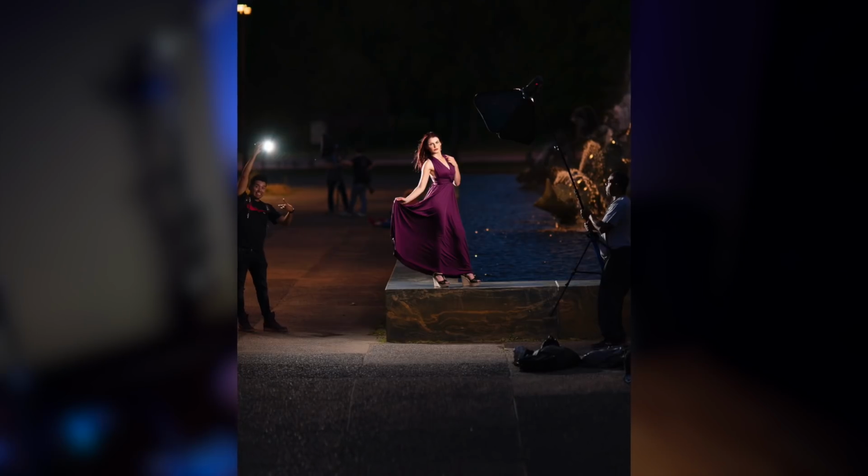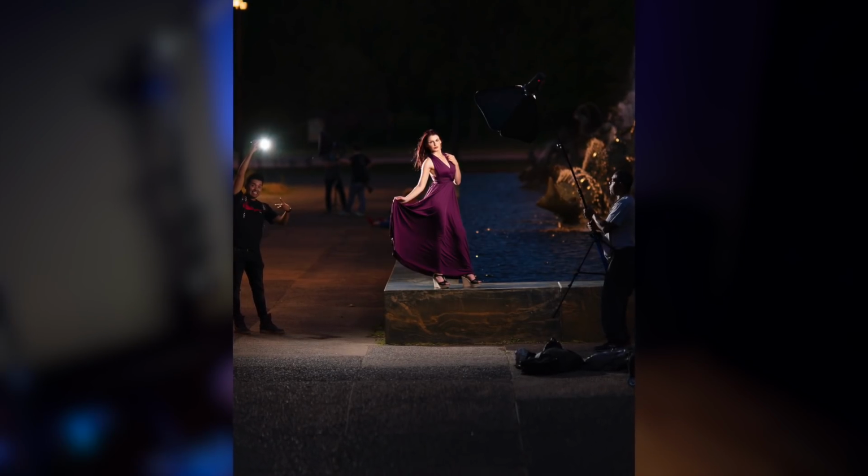Before I forget, I do need to give a huge shout out to my friend Celester for holding the main light, the Godox AD400 Pro with the 24 by 24 inch softbox. It was actually on Ivan's stand, so also another thanks to Ivan for not only letting me shoot, letting me use the stand, but also holding the Godox V1 as the rim light. So huge thanks to them for helping me out.